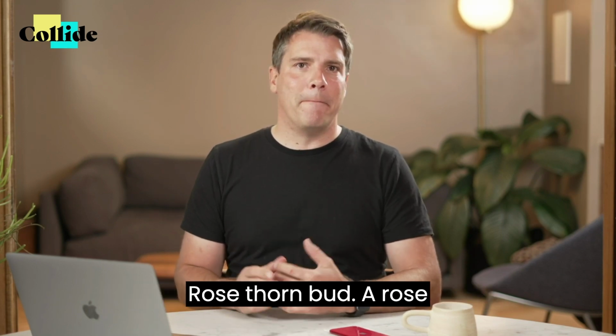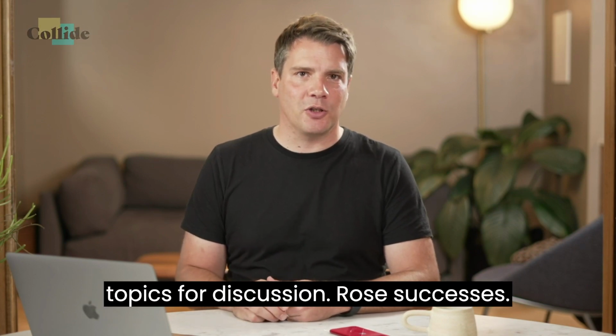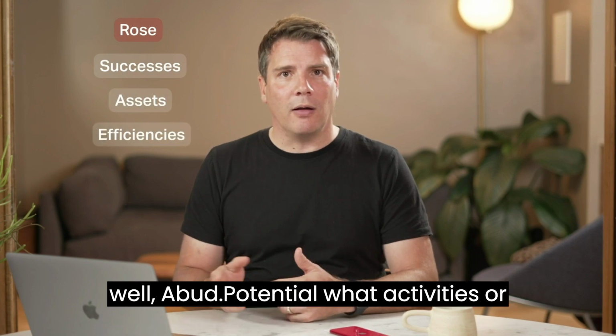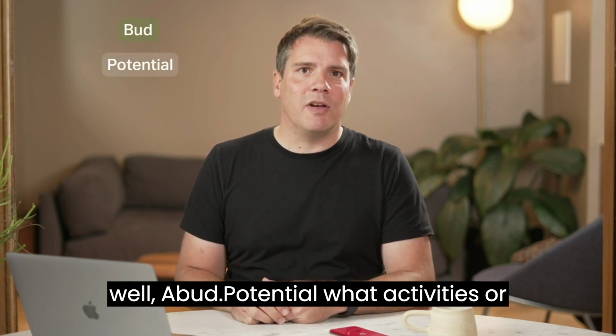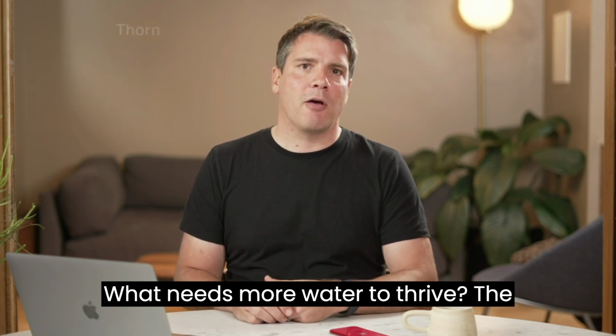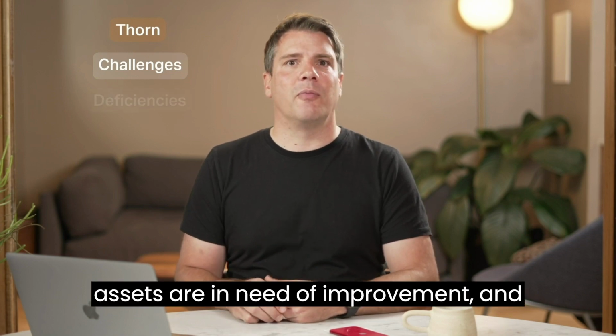Rose, Thorn, Bud. Our Rose, Thorn, Bud template uses the following topics for discussion. Rose, successes. What are your assets? What's working well? A bud, potential. What activities or assets have the potential for growth? What needs more water to thrive? A thorn, challenges. What areas or assets are in need of improvement and why?